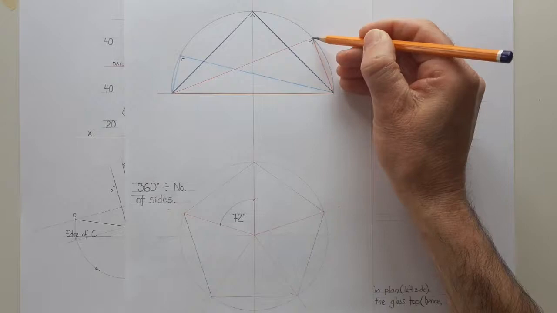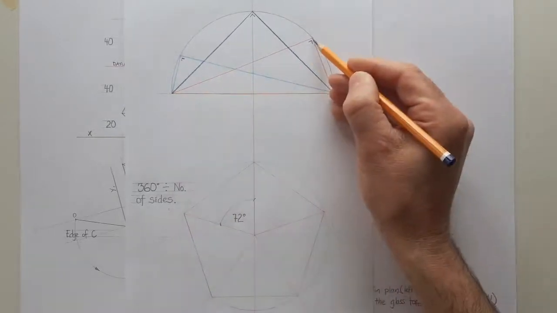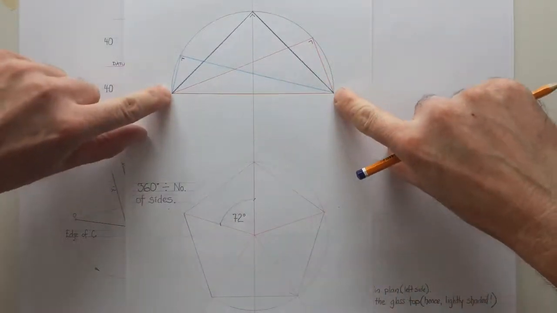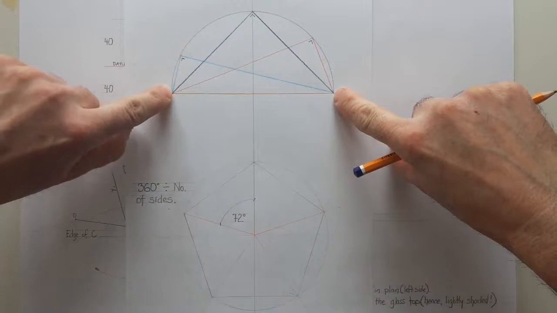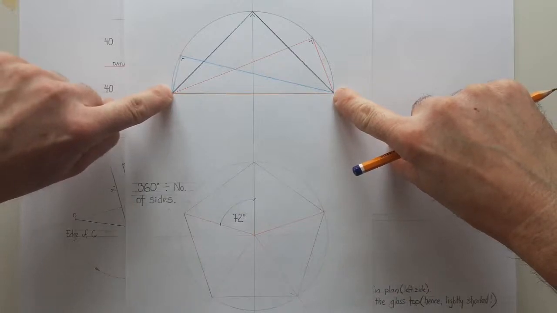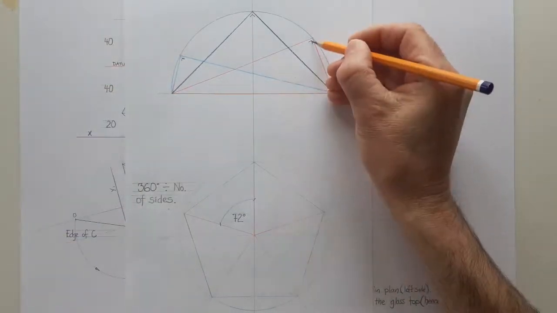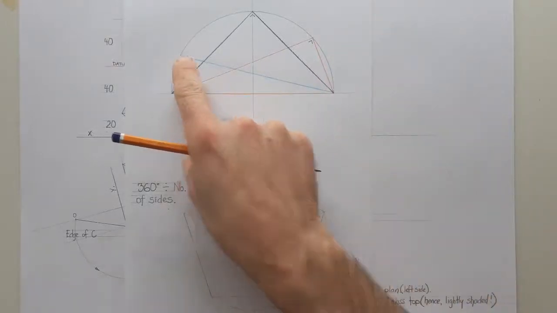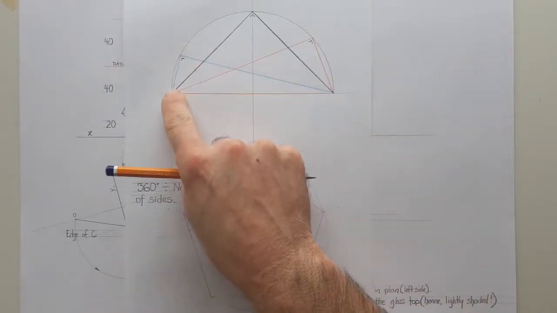I've just picked random points out as far as there. Draw that, back again. Note for each one of them, the base of that triangle is sitting on the diameter of the circle. That would form a 90-degree angle. Same with this one. Pick a point, 90-degree angle.